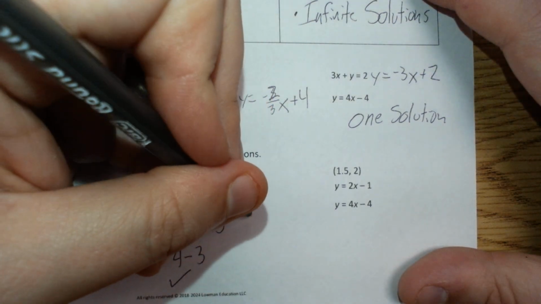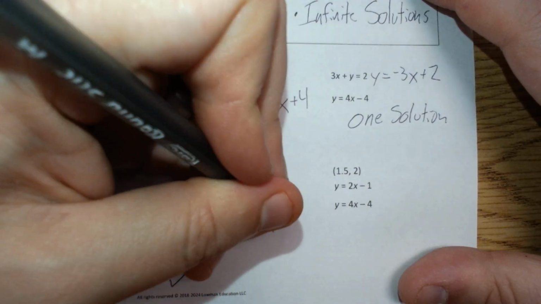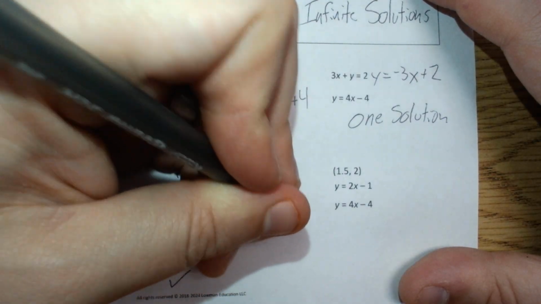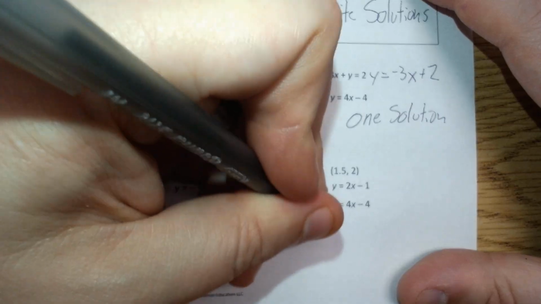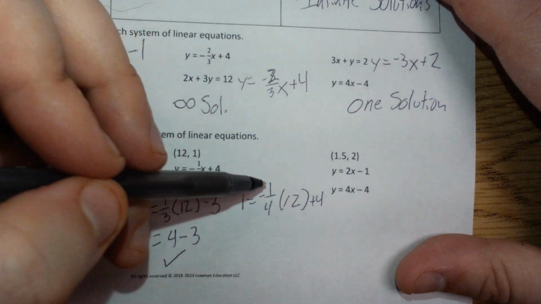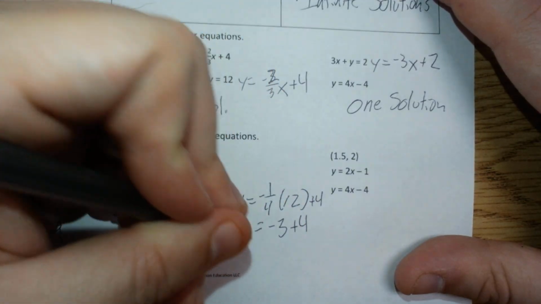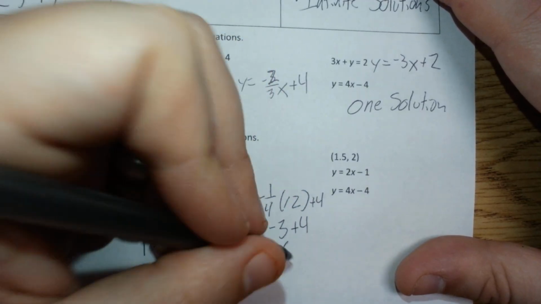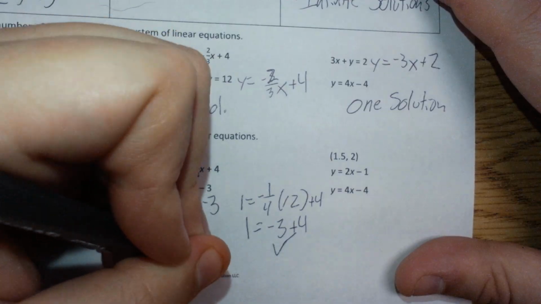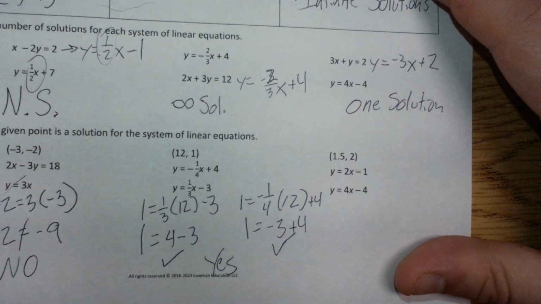And for the next one, 1 equals negative 1/4 x, which is 12, plus 4. So negative 1/4 of 12 would be negative 3, plus 4 equals 1. That works out. So we'd say yes, because that would be the point where both of those cross.